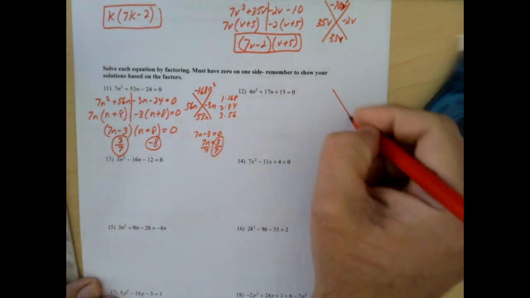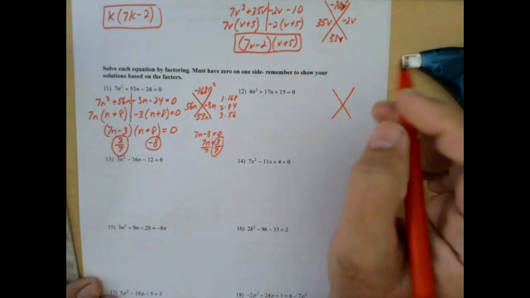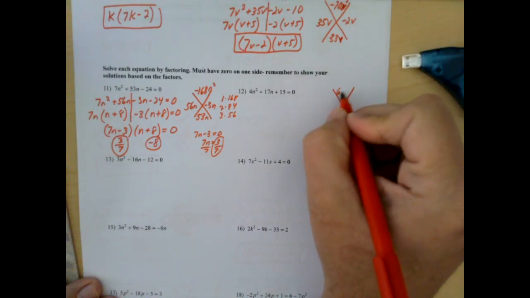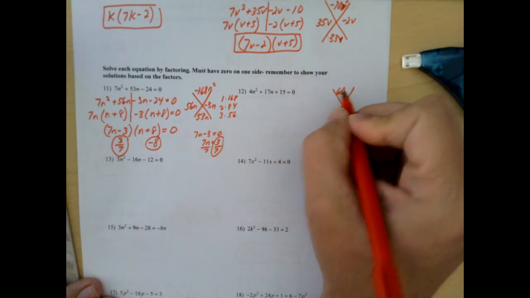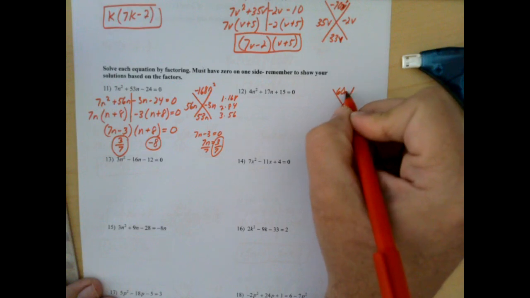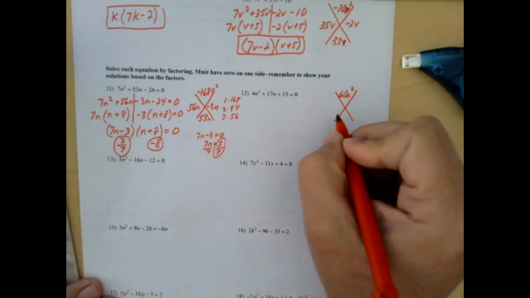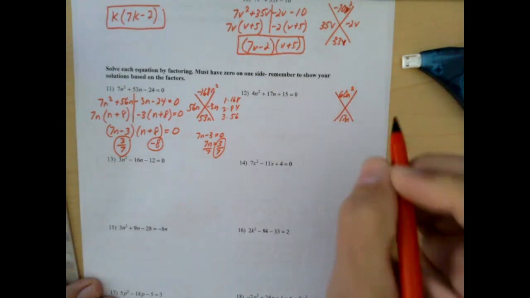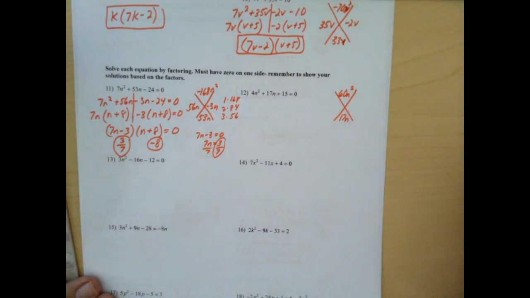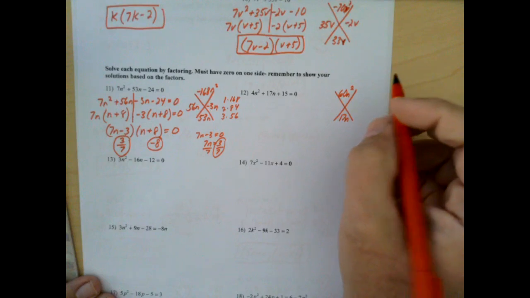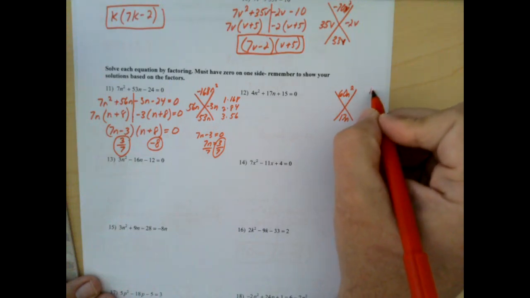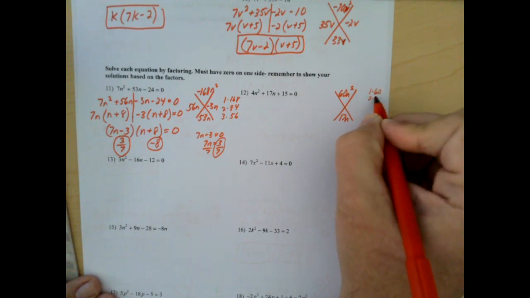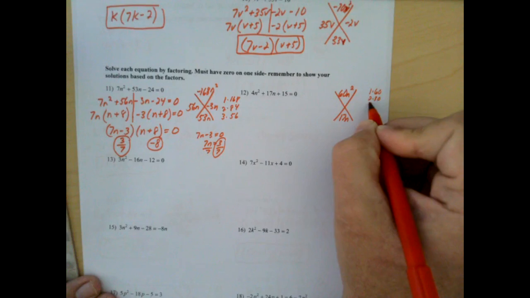And then this one, good news, everything's positive, so it makes it a little bit easier, I think. It's the ones that are negative that some students struggle with. But 4 times 15 is going to be 60, and we're not going to give up until we find a combination of 60 that adds up to a 17. My brain already thought of it, but you would go through your 1 and 60, that doesn't work. 2 and 30 doesn't work.